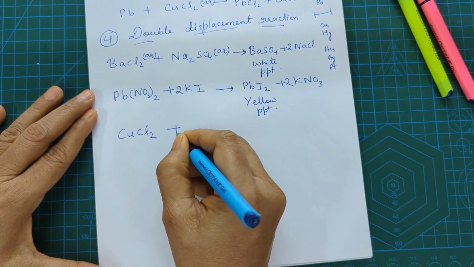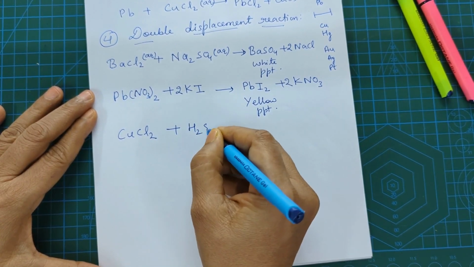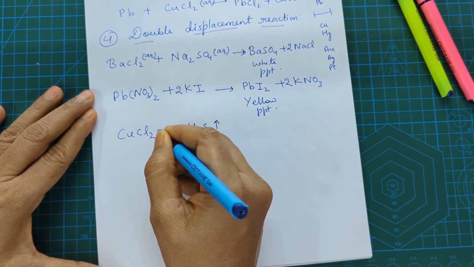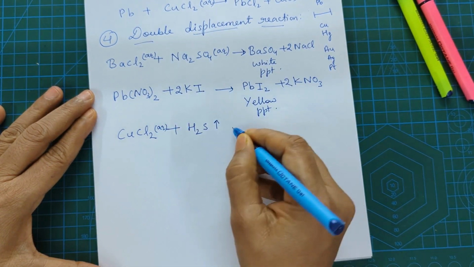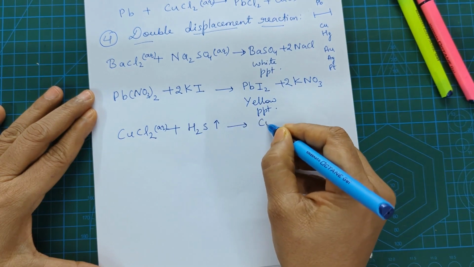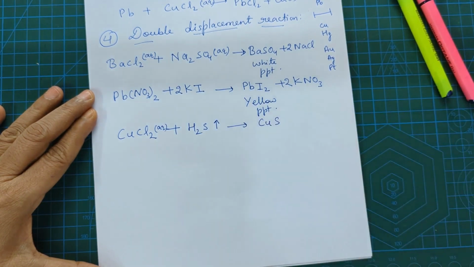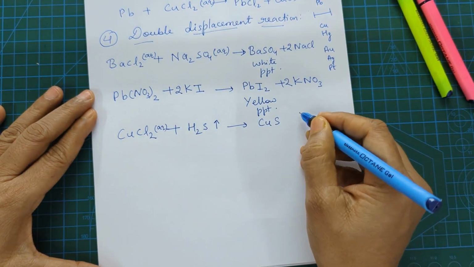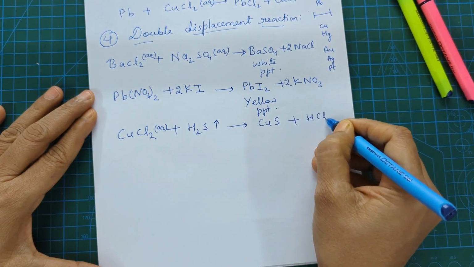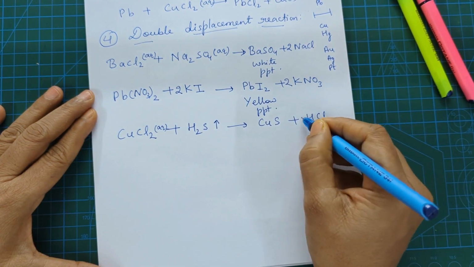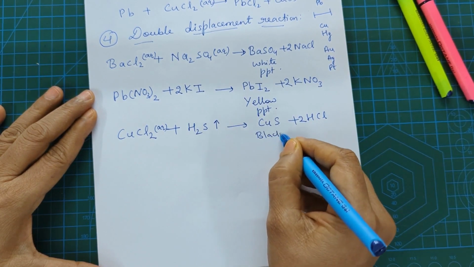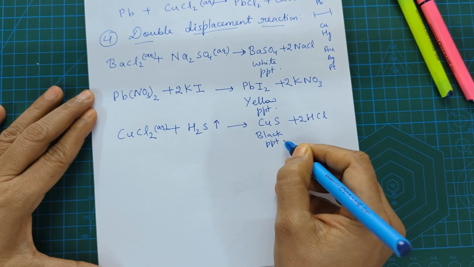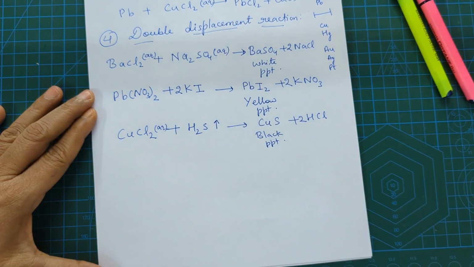CuCl2 plus hydrogen sulfide. Hydrogen sulfide is a gas, but copper chloride is the aqueous form. So this forms copper sulfide and hydrochloric acid, HCl, and this needs a balancing. Okay, so copper sulfide is the black precipitate. Though it is said it is black in color, the precipitate is a feast for eyes again.